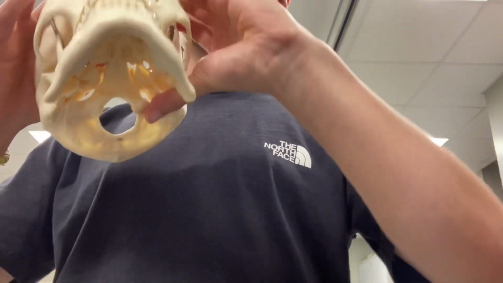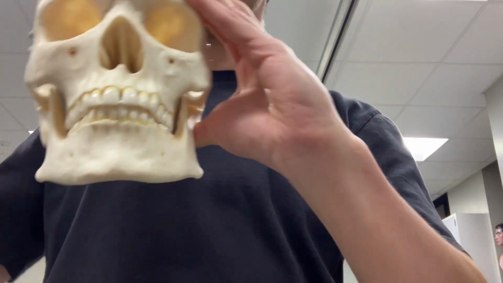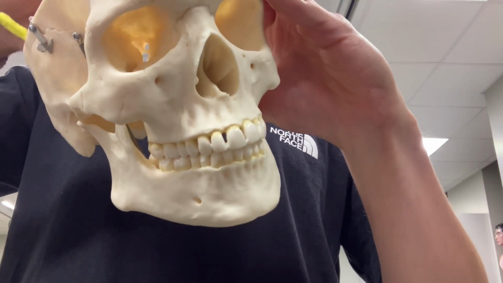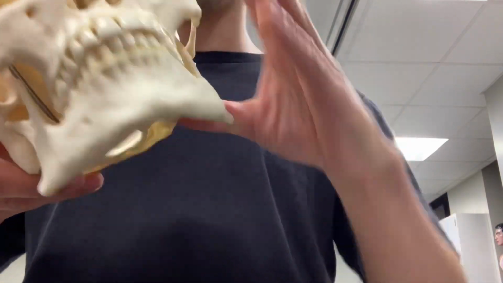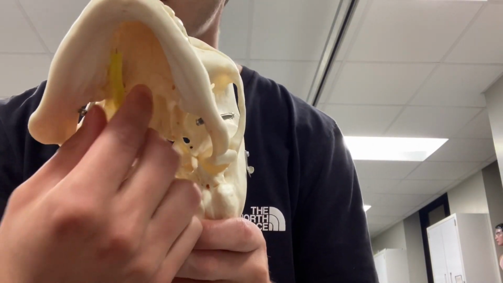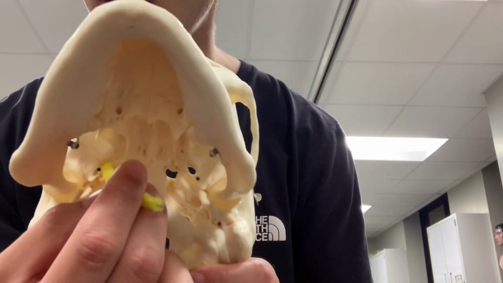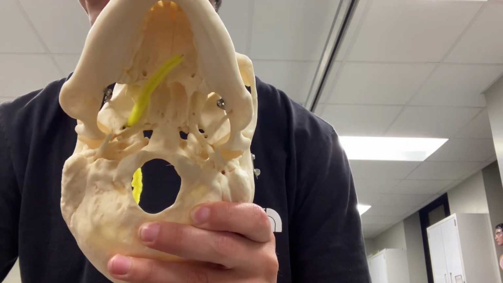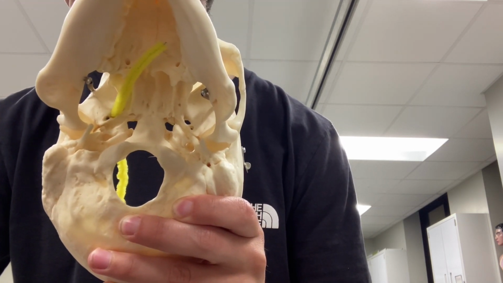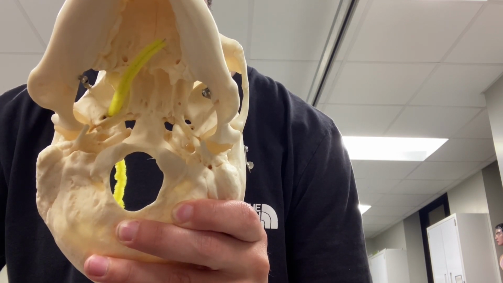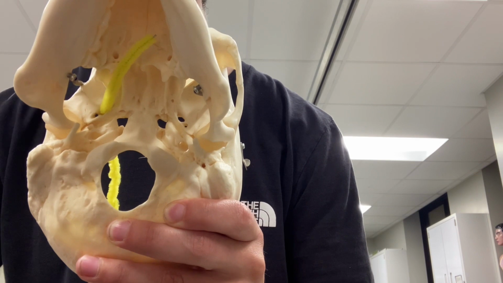If I'm poking my pointer through, and maybe I'll use this thingy-mabob, you can see where it's going through. Remember, this is the foramen ovale, and this is the inferior view. Okay, we're moving along quite nicely.